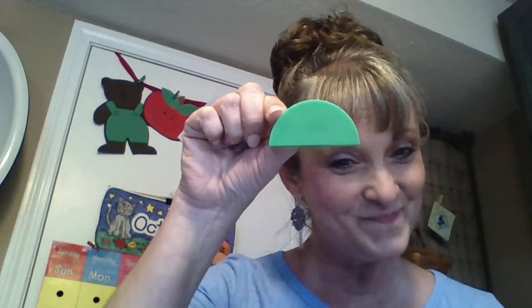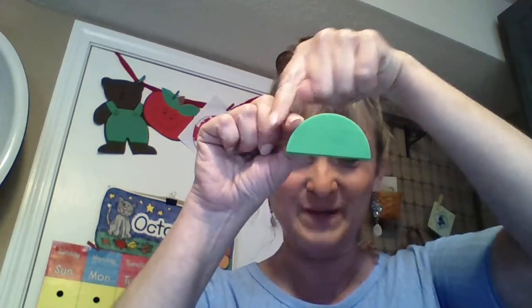Oh, I'm seeing somebody say that's a straight line, and it is. But does it have a curve? It does. It has a curve here. So even this has curves. Good for you. What's this one?